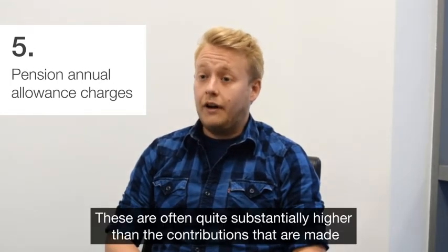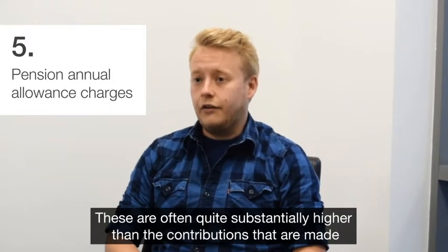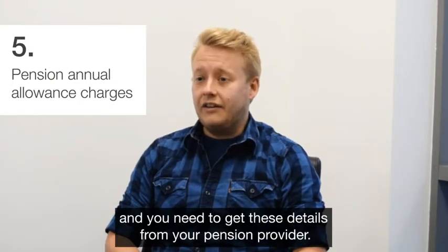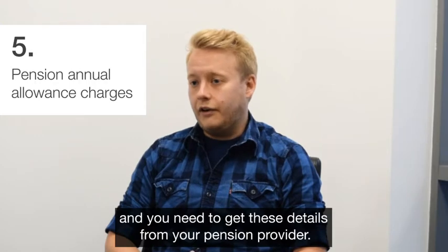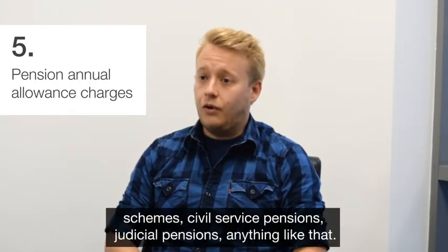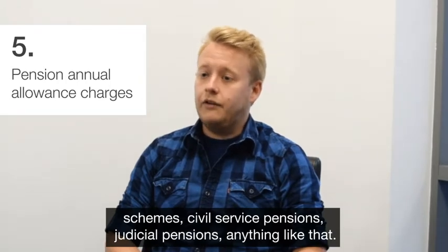These are often quite substantially higher than the contributions that are made, and you need to get these details from your pension provider. This is often the case for NHS pension schemes, civil service pensions, judicial pensions, anything like that.